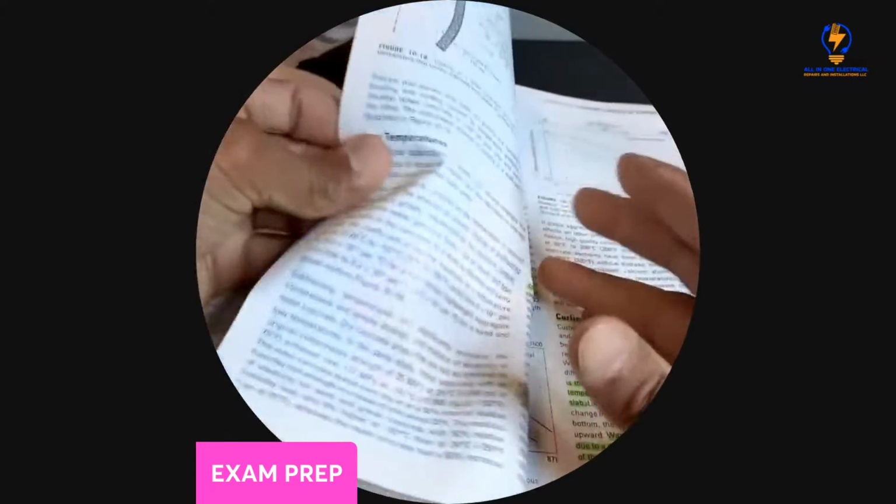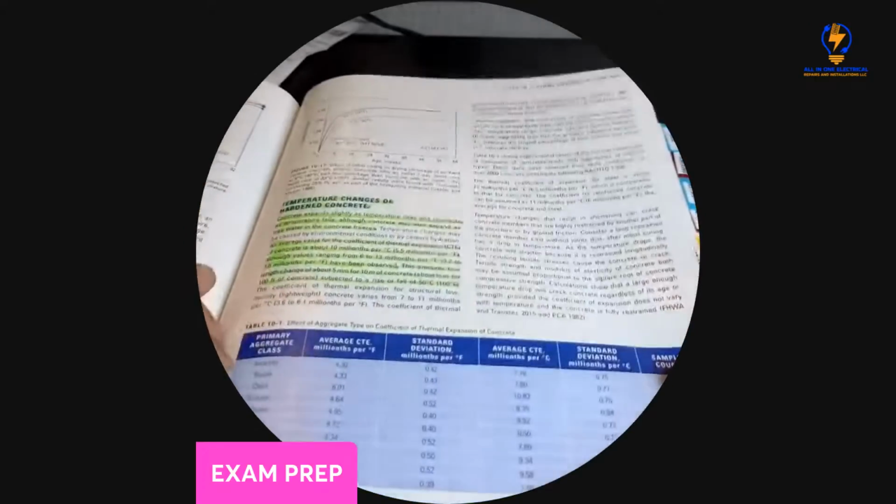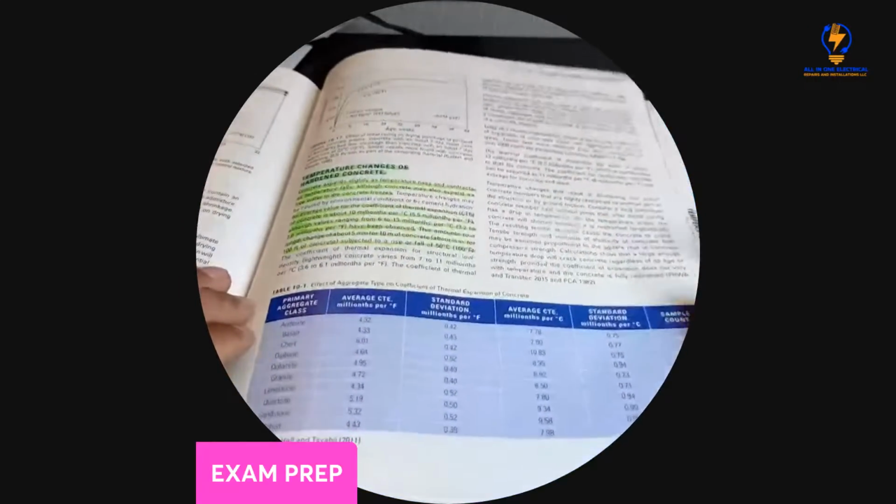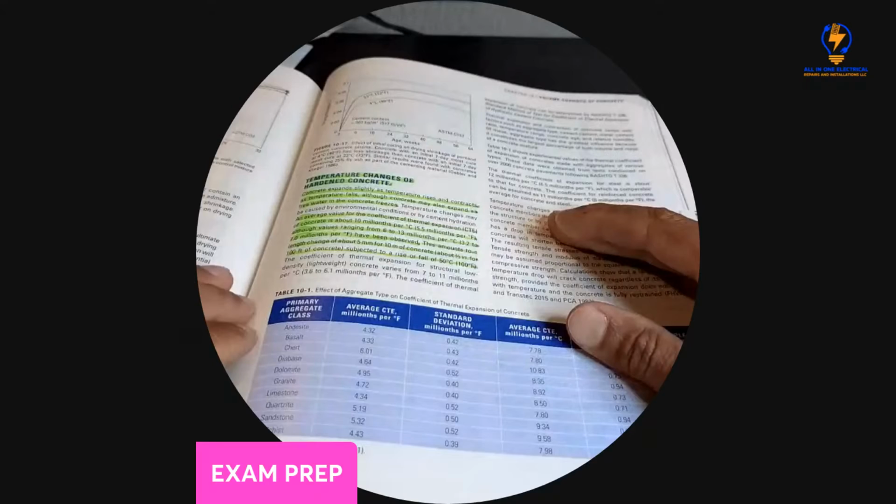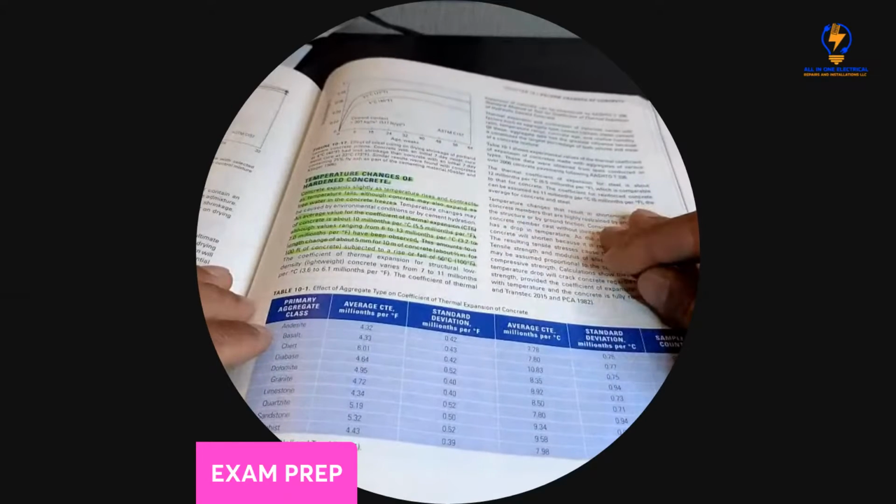Move along, breakdown with this, and then we have here temperature changes of hardening concrete. So I'm trying to go at least for half an hour or 45 minutes. It's really cold out here in Florida today. I don't know about my New Yorkers, but today's a cold day in Florida. So, temperature changes of hardening concrete.